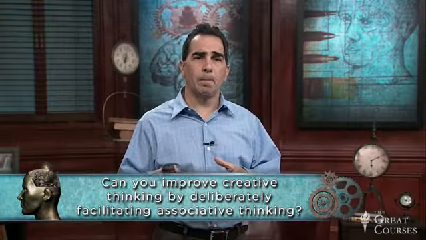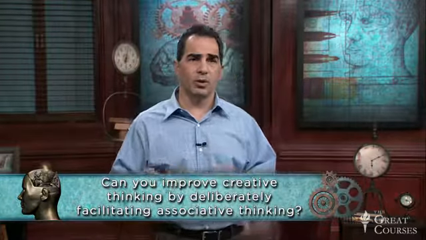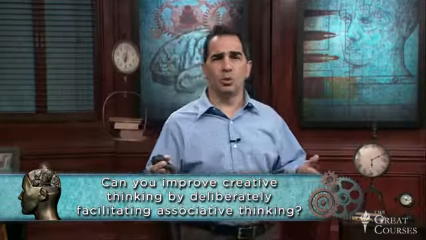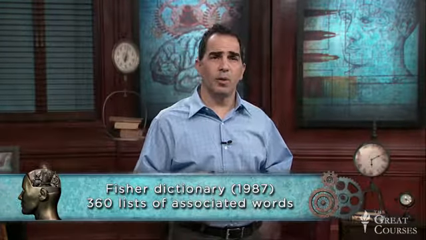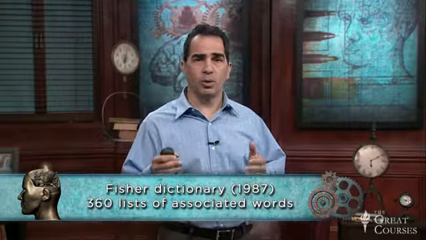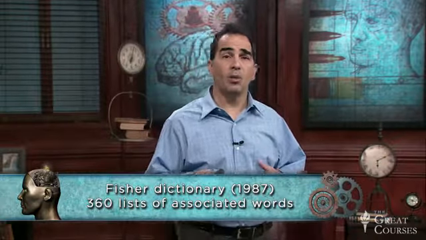Here's a study that tested whether facilitated associations really work. Does it make a difference? The question the researchers wanted to answer was, can you improve creative thinking by deliberately facilitating associative thinking? They used a tool called the Fisher Dictionary, which contains word association lists. For example, crimson, flamingo, caboose, and stoplight all relate to the word red. In this dictionary, there are 360 lists that are used to stimulate idea generation.